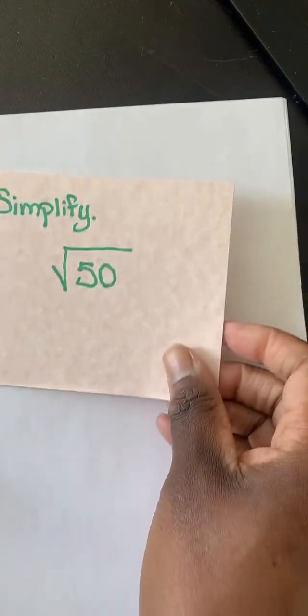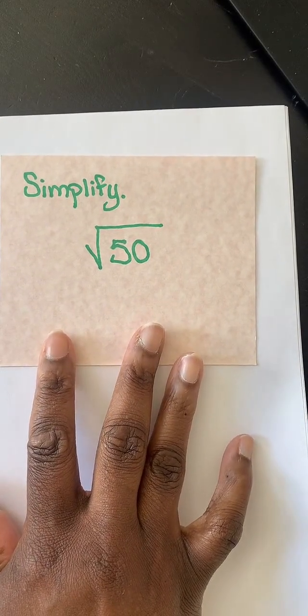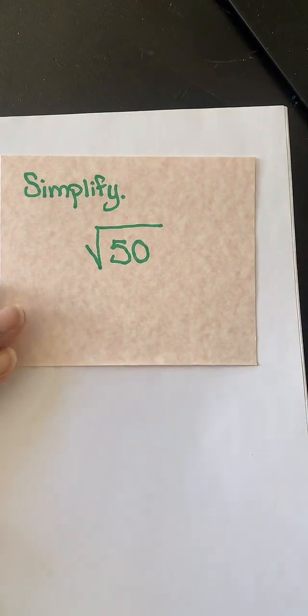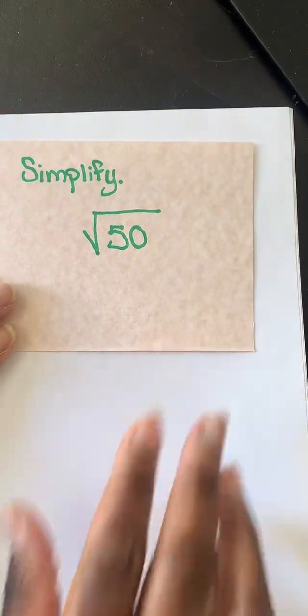Well, we're going to do something a little bit different. I am working on my next book. I like to do the flashcards, and I was noticing a lot of my kids were struggling with simplifying square roots, also really called a radical. We have different types of radicals.